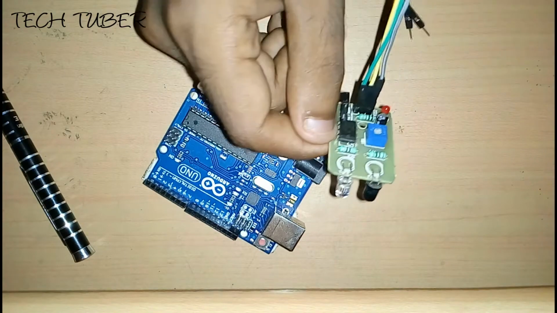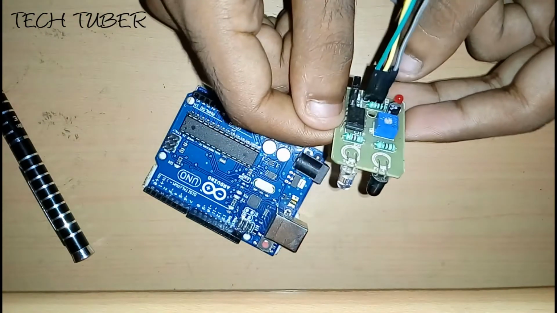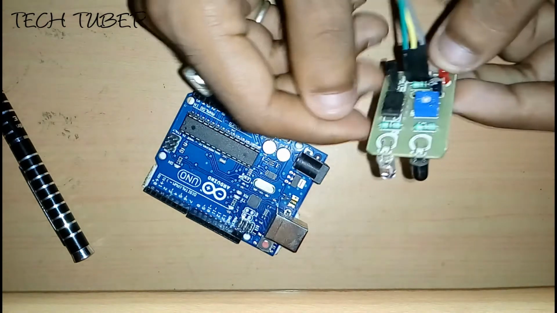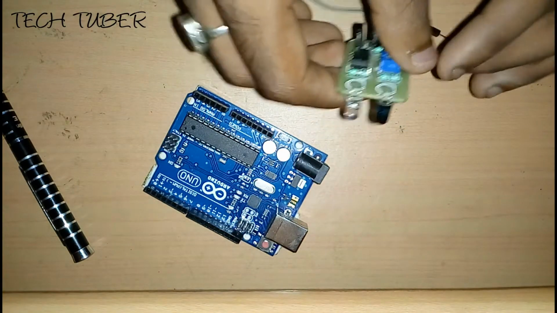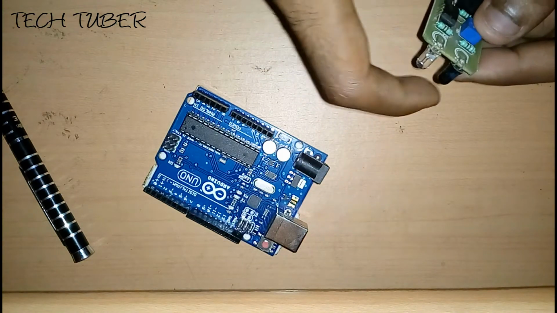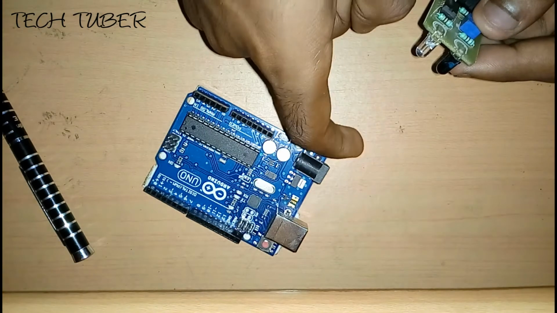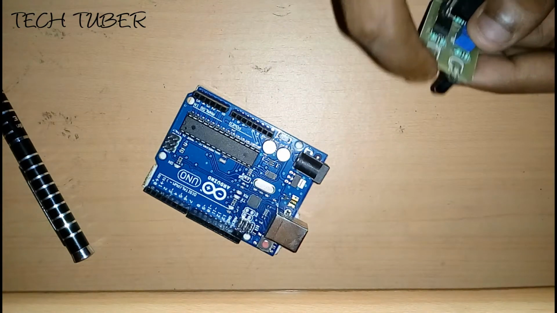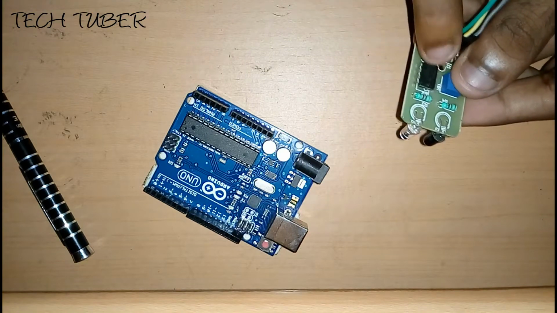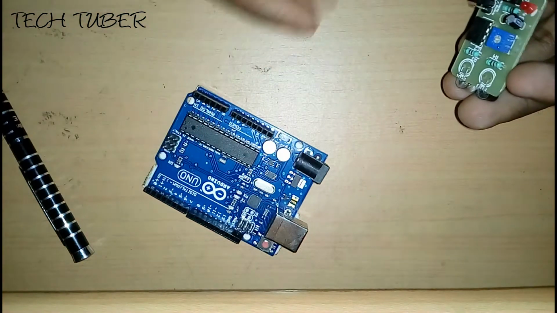And now if we put the power on the circuit, you can see the transmitter will continuously transmit an IR ray, and whenever this IR ray transmitted by the IR transmitter reflects and comes towards this IR receiver, then it will send a signal through the data pin and it will go to the Arduino.